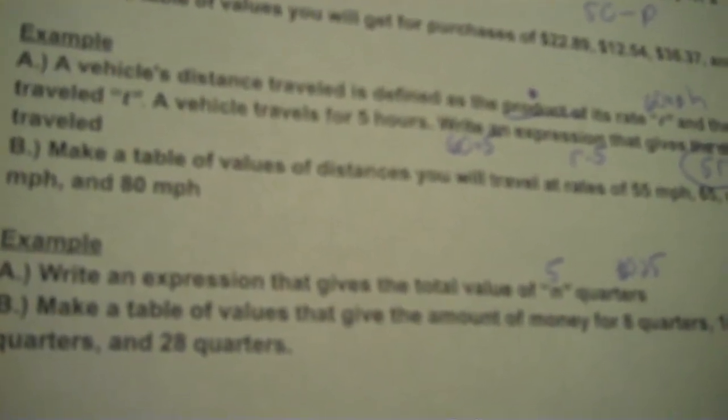Okay. Write an expression, again, the last one has a part A and a B. Write an expression that gives the total value of n quarters. Let's say I've got 5 quarters. Now each quarter is 25 cents. You kind of got to know that. So to find how much you have with 5 quarters, each one is 25 cents, you take 25 cents times 5. Only the 5 doesn't exist, it's n. So it's 0.25 times n. Get rid of the dot and it's 0.25n. That's it for part A.